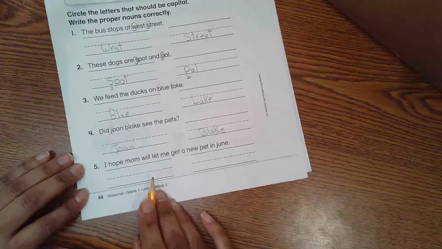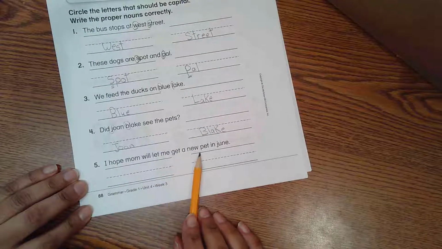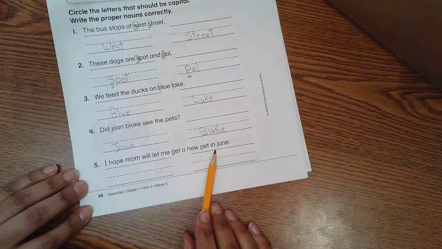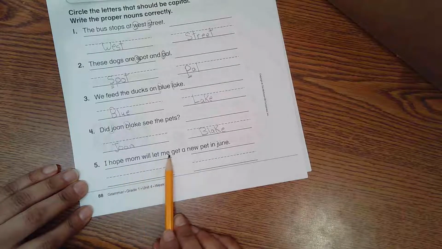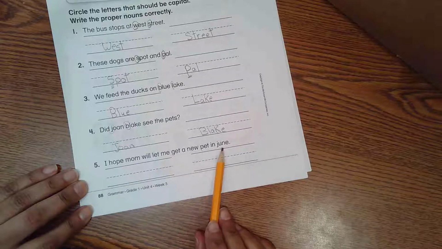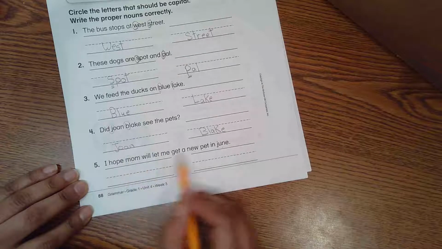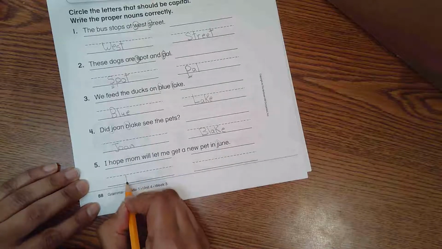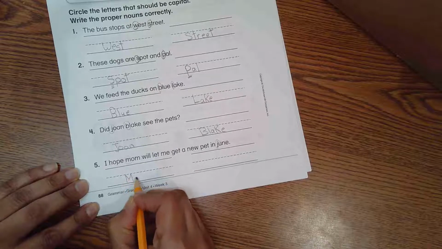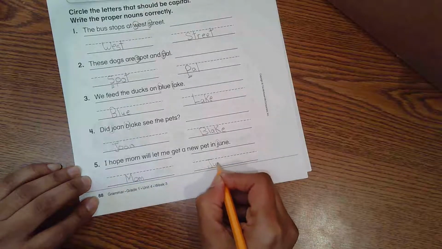All right, number 5. I hope Mom will let me get a new pet in June. So I have Mom and I have the month of June. So Mom and June.